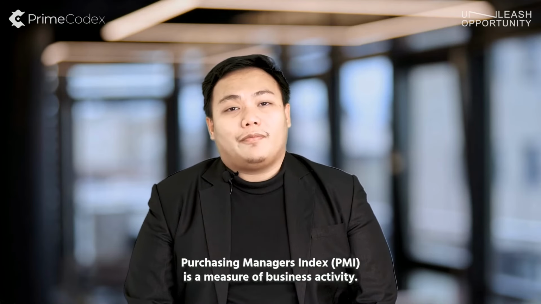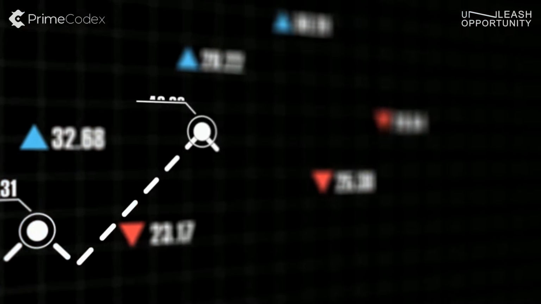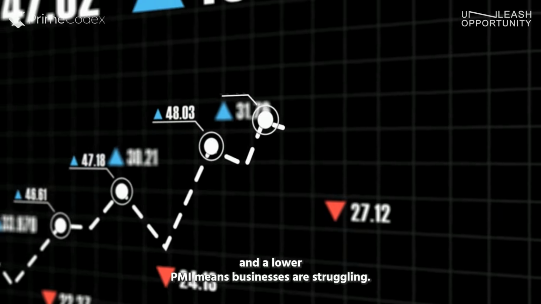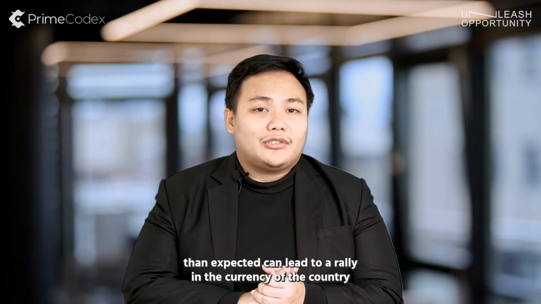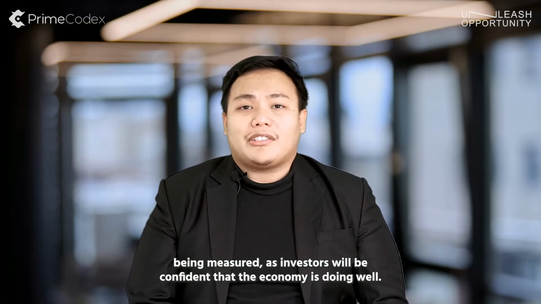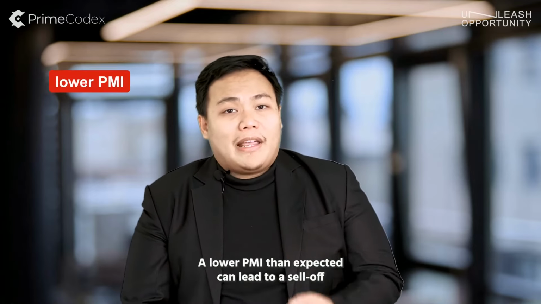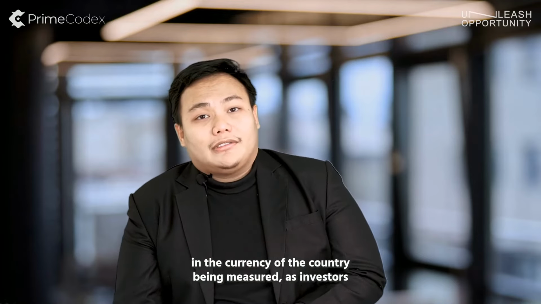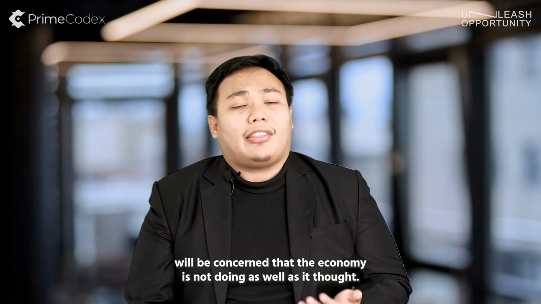The next is the Purchasing Managers Index or PMI. PMI is a measure of business activity. It's like the heart rate of an economy. A higher PMI means businesses are doing well, and a lower PMI means businesses are struggling. Let's say a higher PMI than expected can lead to a rally in the currency of the country being measured, as investors will be confident that the economy is doing well. A lower PMI than expected can lead to a sell-off in the currency of the country being measured, as investors will be concerned that the economy is not doing as well as thought.